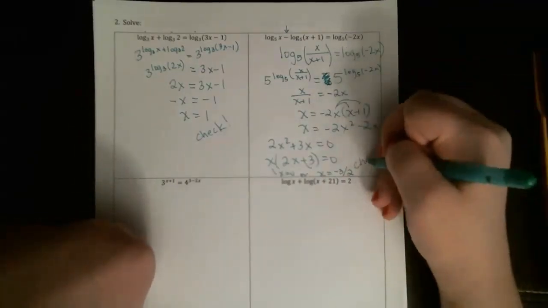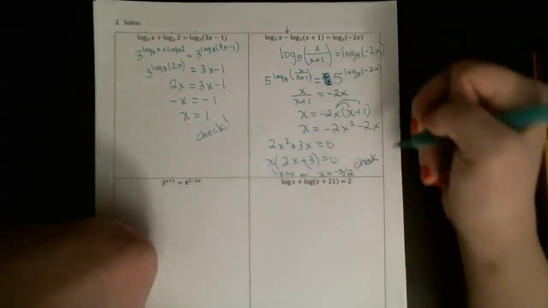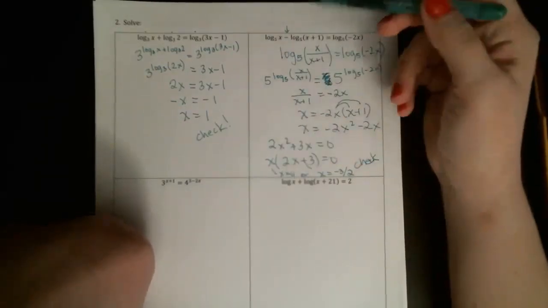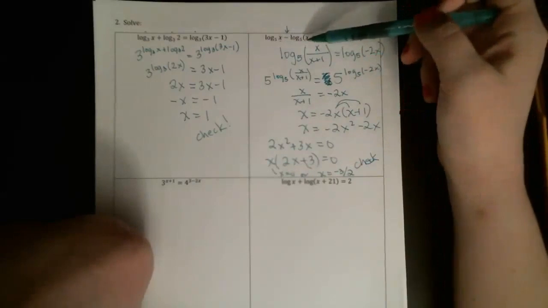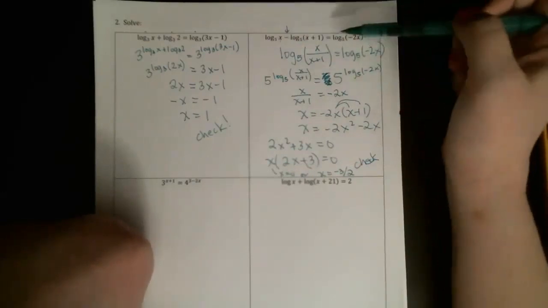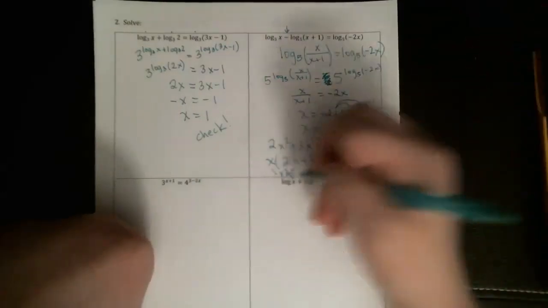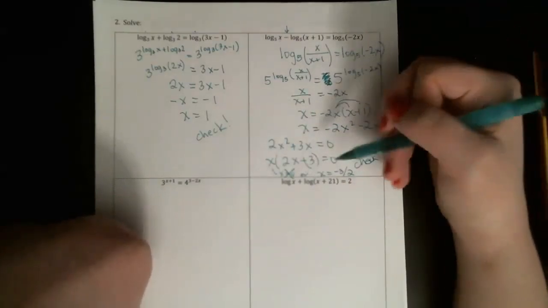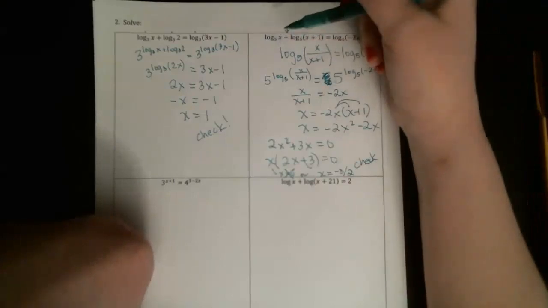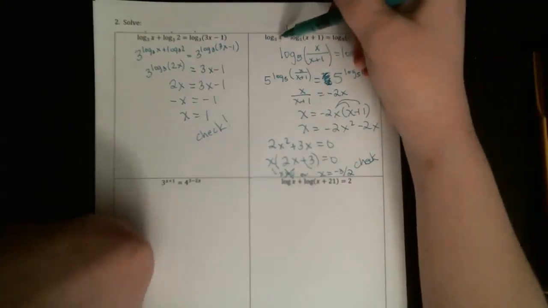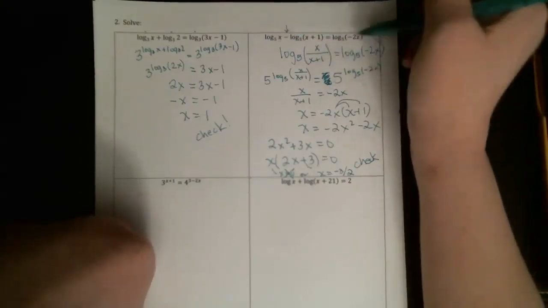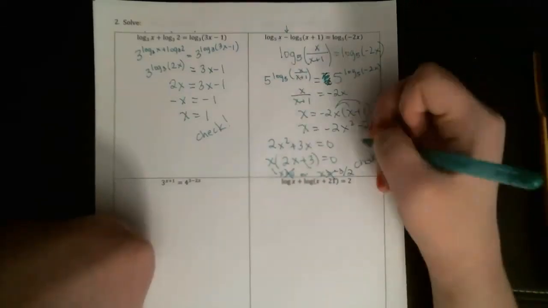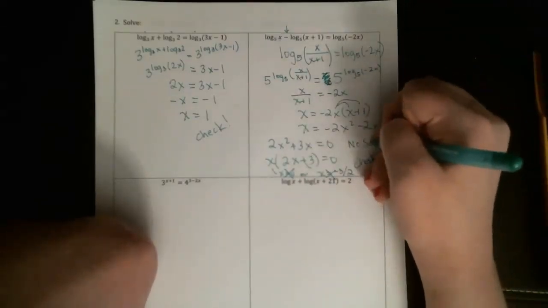We have our non-optional check. X equals 0, not going to work for the first one or the last one, so we should throw that away. If it doesn't work for any log in your original equation, you have to throw it out. X equals negative 3/2 actually also doesn't work. It doesn't work for the first one. It doesn't work for the second one. It would work for the third one, but it doesn't matter. So this is actually a no solution.